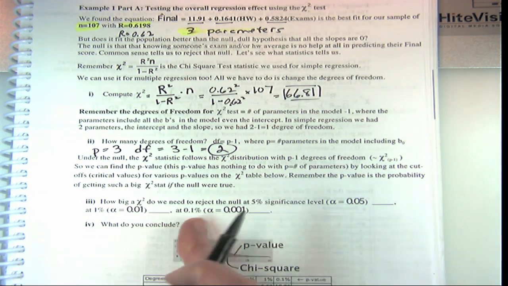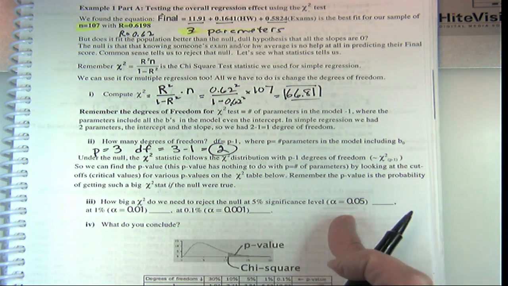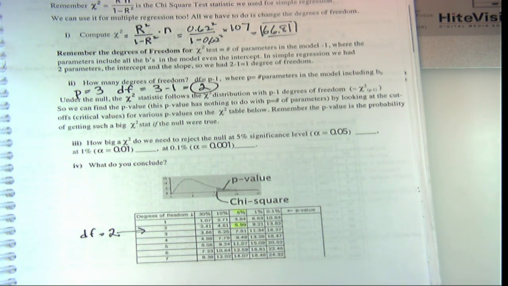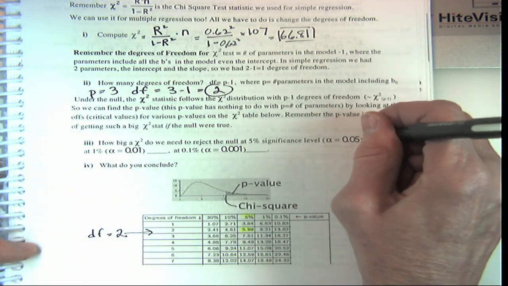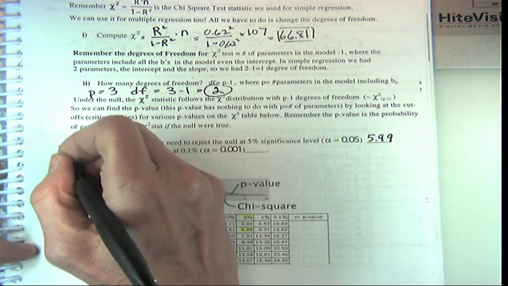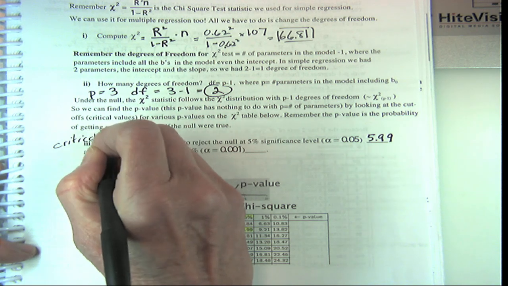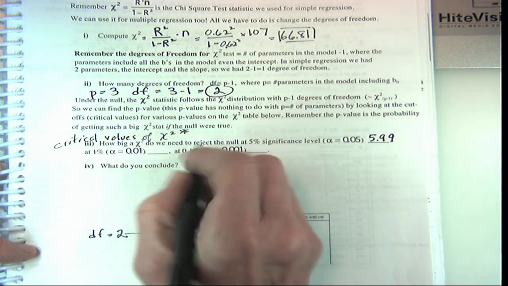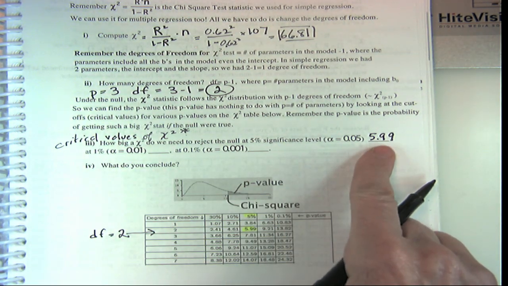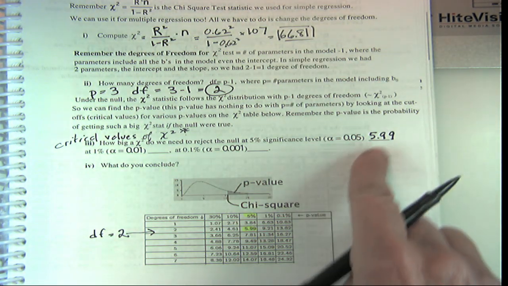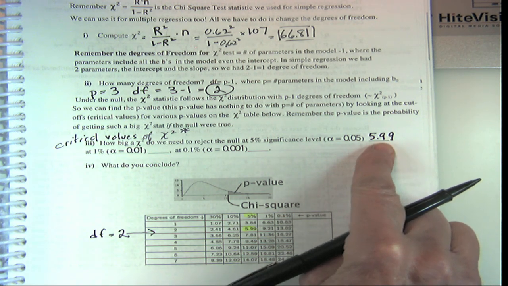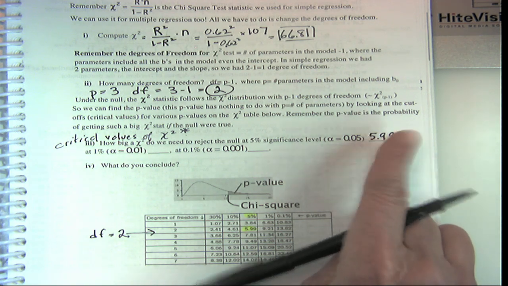So how big a chi-square do we need to reject the null at 5%? Well, 5%'s right here. So we need 5.99. These are the critical values right here. These are all the critical values. So they're like, you put a star next to them. That means critical values. So we need at least that. Look at ours. Much bigger than that. You need that or bigger. Remember, the bigger your test statistic, the more unlikely it is, the less your p-value. So it's less than 5%.